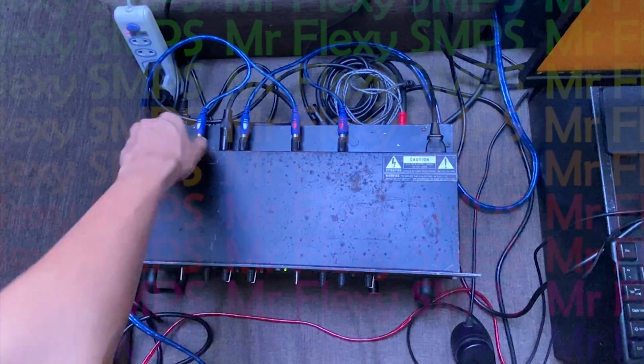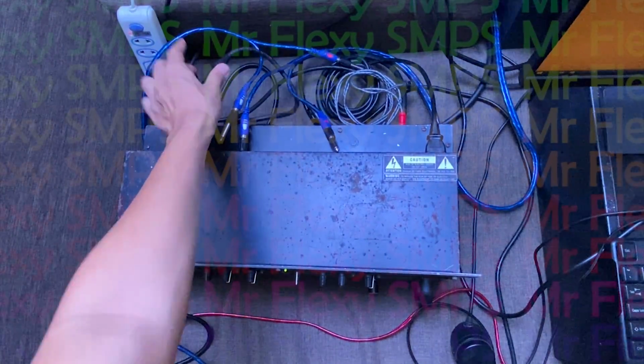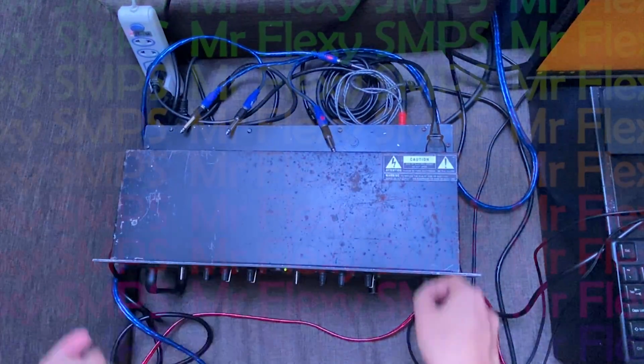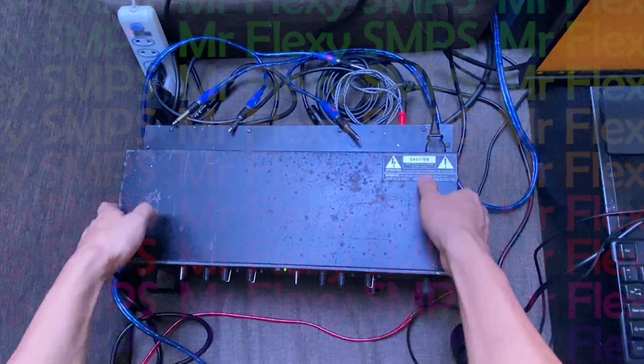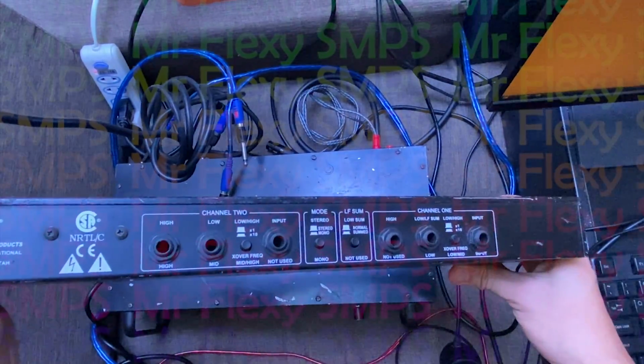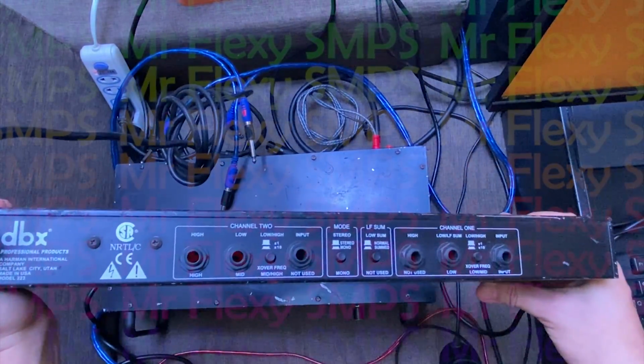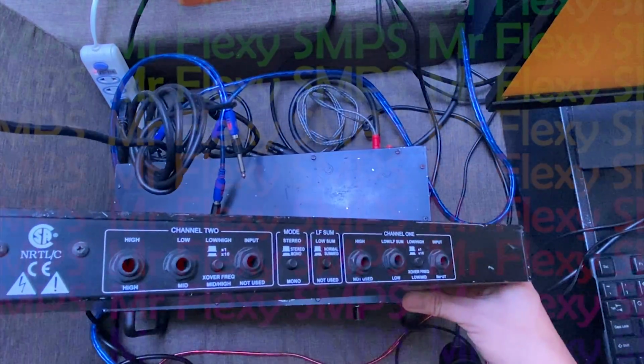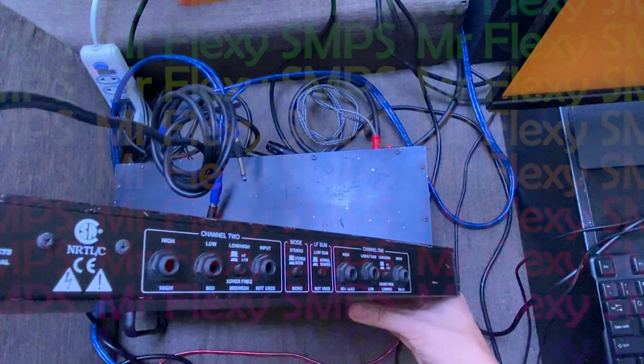Alright guys, we need to remove all the wiring, of course. I'm going to show you the back part of the crossover. Any crossover would be the same as mine. So I'm going to show you the back of our crossover. Okay, the first thing that you should do when you have a crossover, as you can see, there is a knob here. You should go to stereo mode.